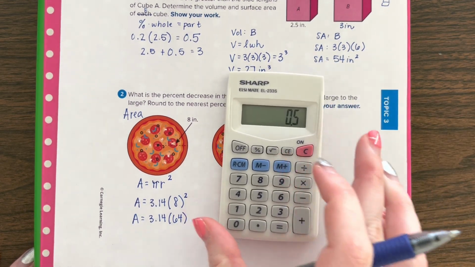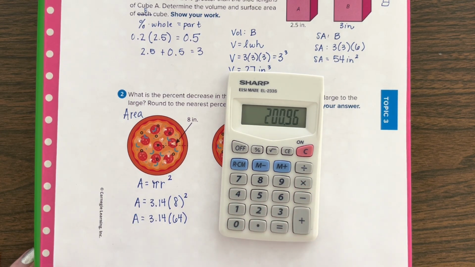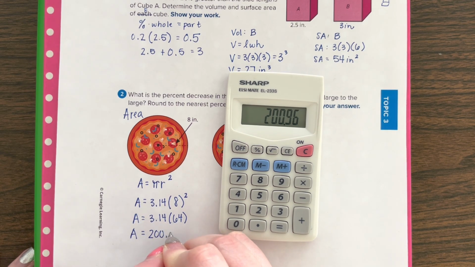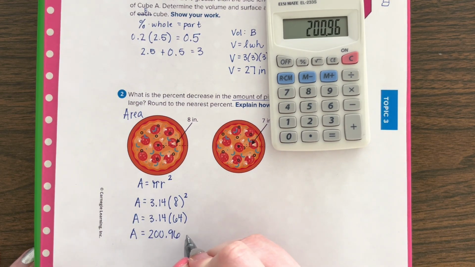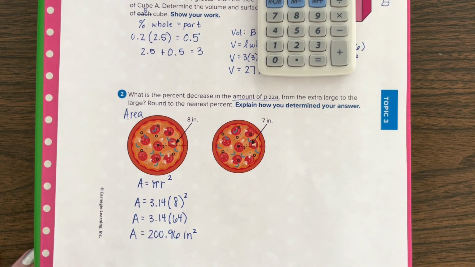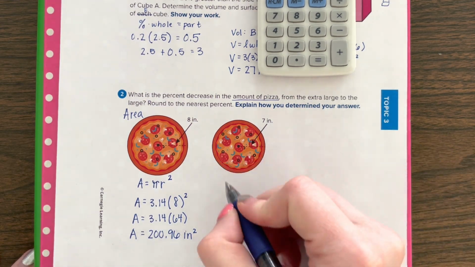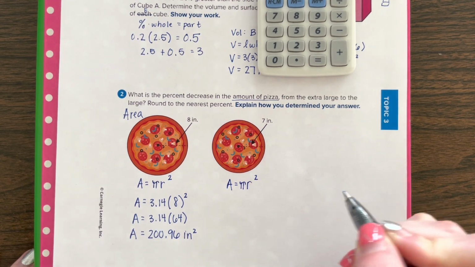Let's type that in our calculator, 3.14 times 64, and we get an area of 200.96. And we're talking about area, so it is inches squared. Now we need to do it for the smaller one. Area is equal to pi times the radius squared.